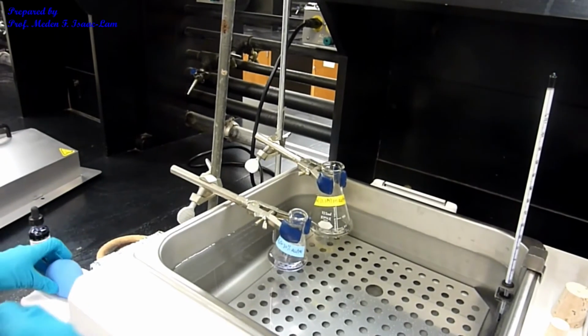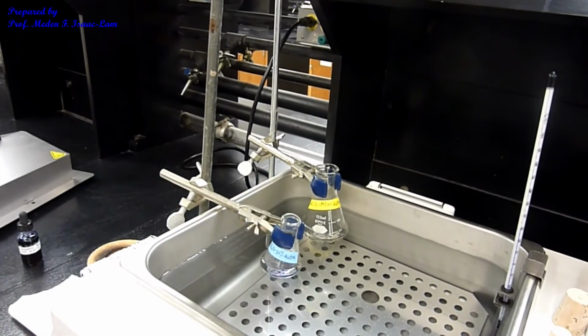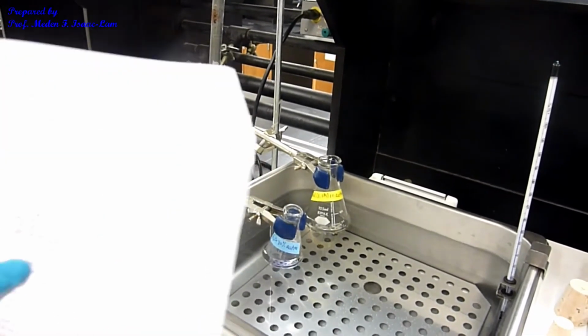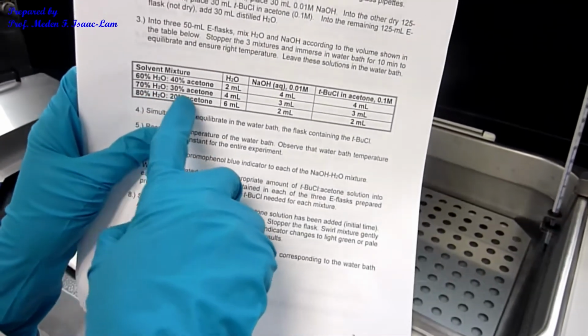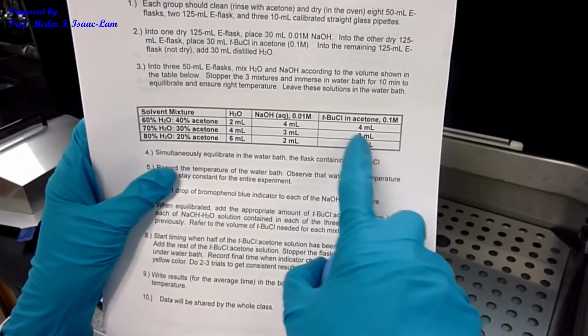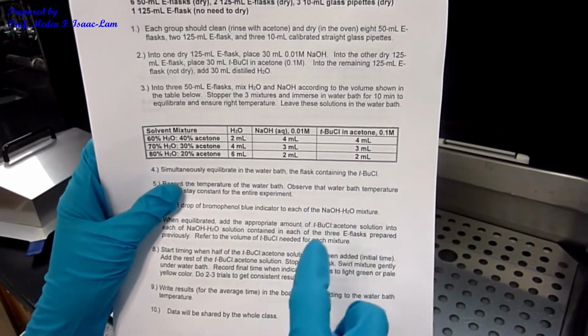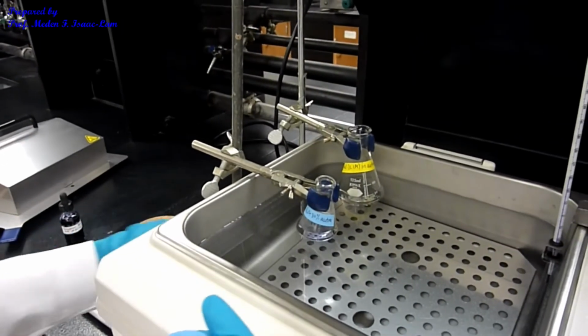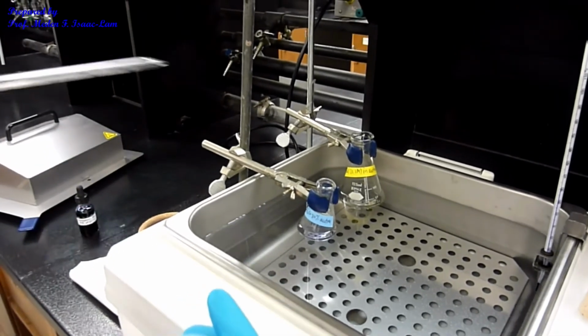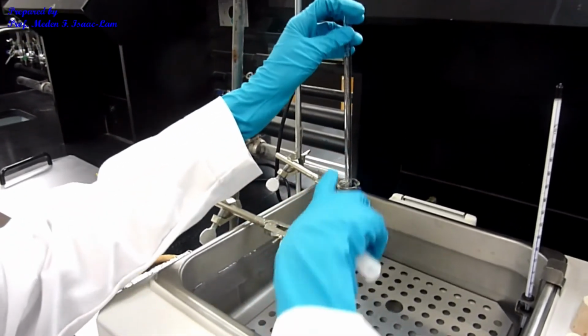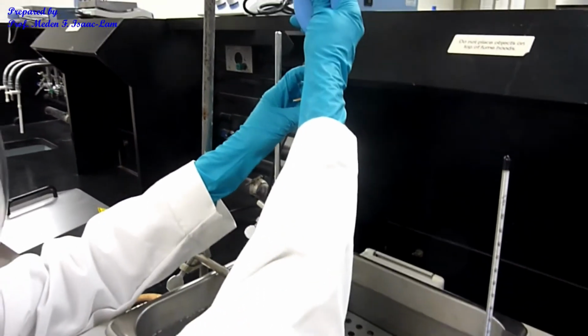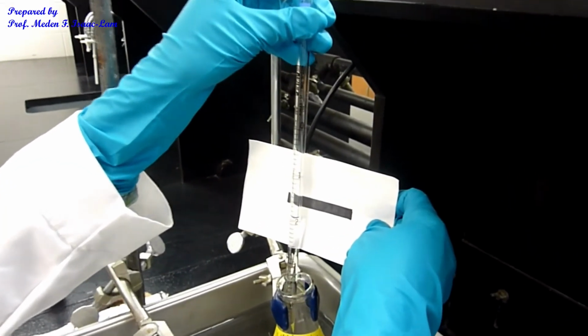And I'm now going to pipette tert-butyl chloride. So remember, we're here, the second row. So I'm pipetting 3 mL of the tert-butyl chloride. So once I added half of it, I'm gonna start timing. So again, straight pipette. And then I'm gonna pipette up to 2 mL. So that's 2.